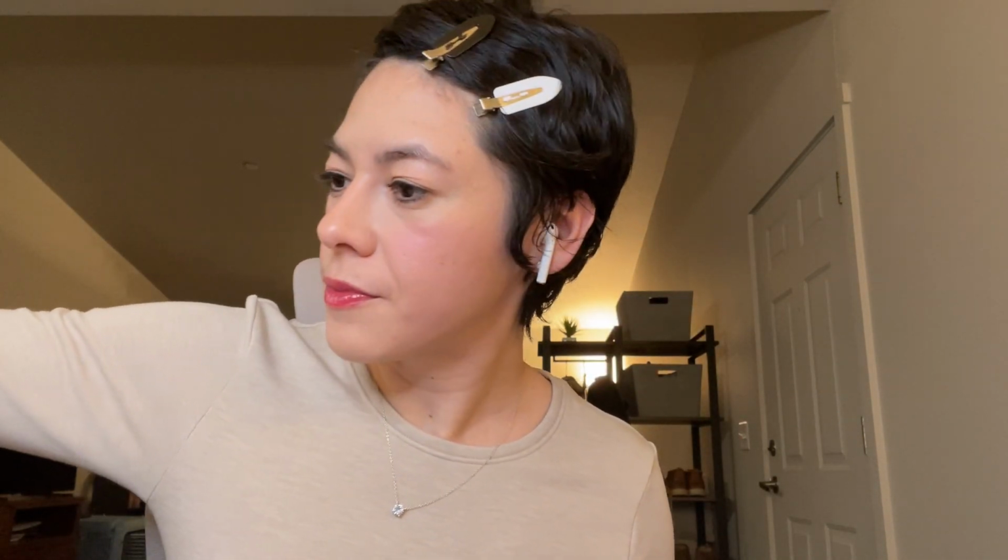I'm going to do my brows. I'm going to fill in my brows with the NYX Lift and Snatch Brow Tint Pen. I usually don't only use a brow pen, but it's the only thing I have near me and I don't feel like getting something else.